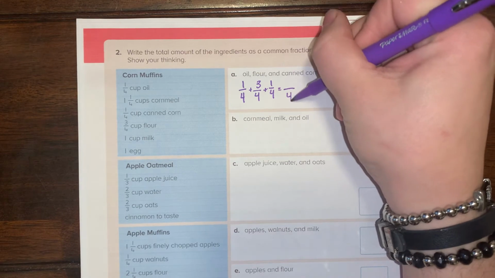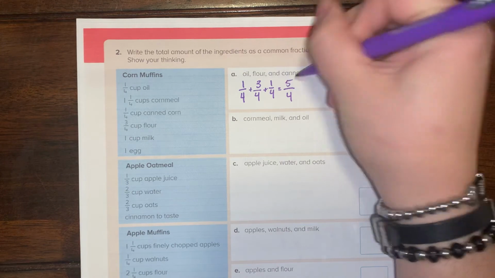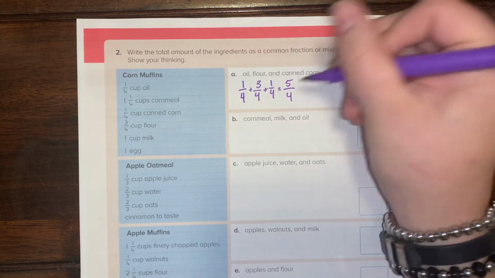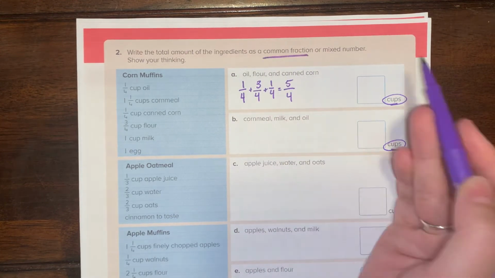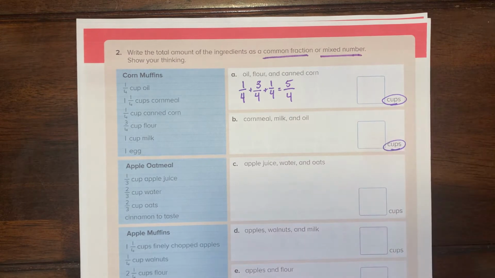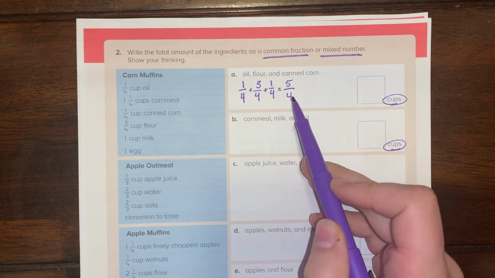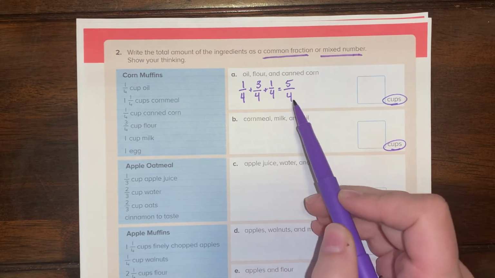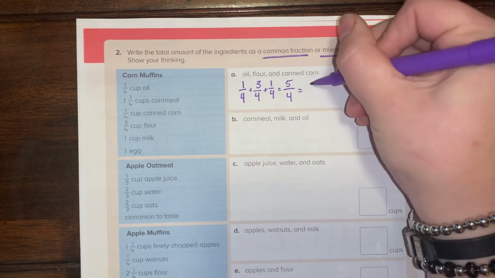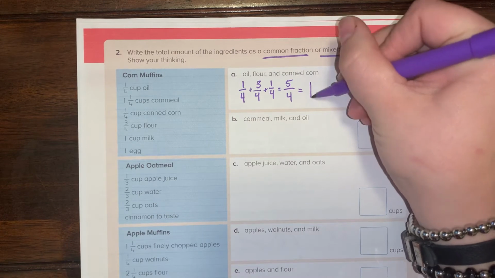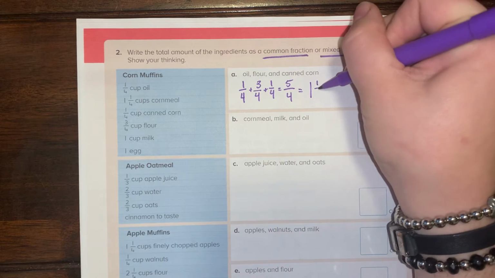So we know that it's going to be 4. So 1 plus 3 is 4. 4 plus 1 is 5. So we have 5/4. But I'm going to change it to a mixed number. You can leave it as 5/4 as a common fraction, or you can change it to a mixed number, and that's what I'm going to do. So I know that when I have a numerator that's bigger than the denominator, there's going to be at least a whole. So I know that 4/4 is in there, so that's one whole. When I take 4 out of 5/4, I have 1/4 left.